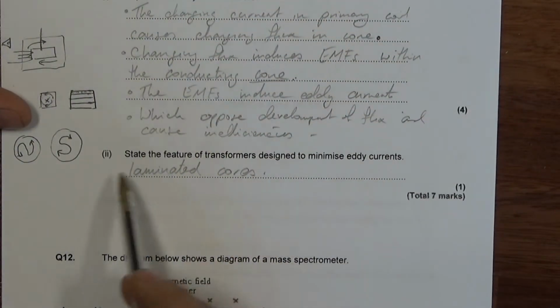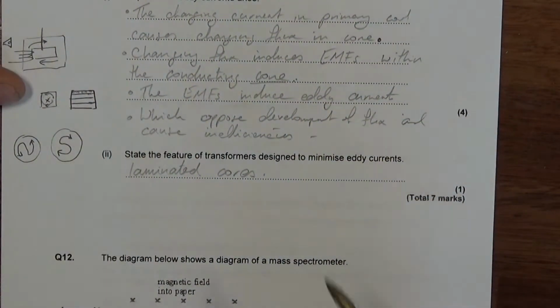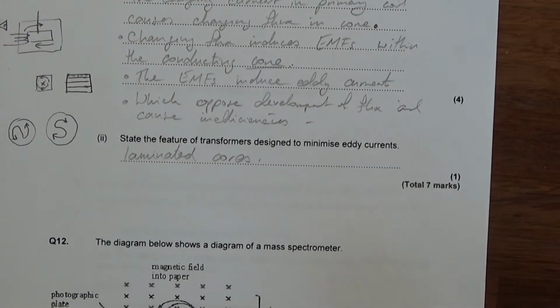Okie dokie, there we go. That's the answer to part 2. The key is this laminated core. By laminating the core, we reduce those eddy currents.